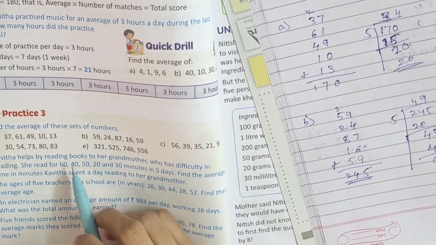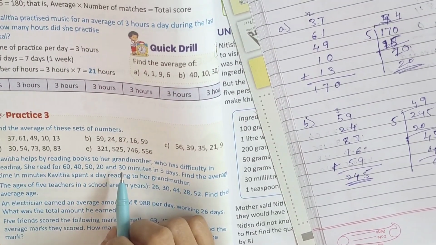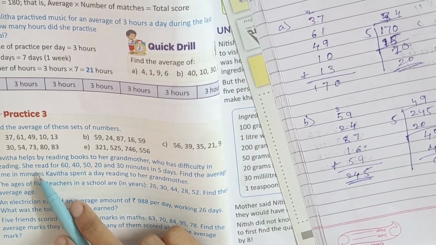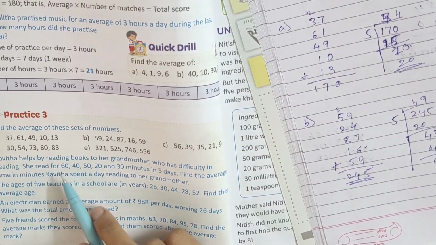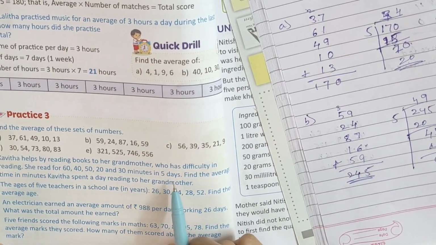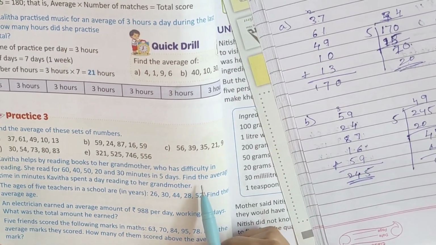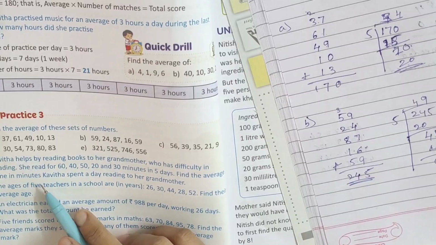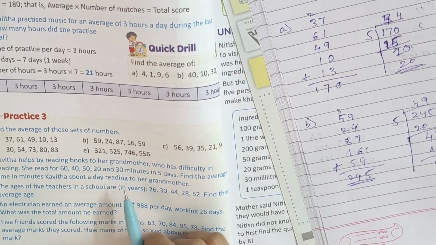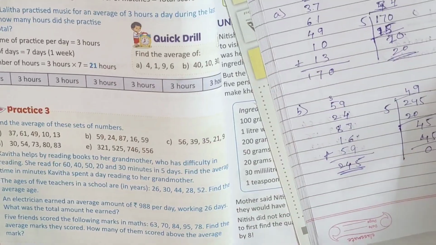Kavita helps by reading books to her grandmother, who has difficulty in reading. She read for 60, 40, 50, 20, and 30 minutes in 5 days. Find the average time in minutes Kavita spent a day reading to her grandmother.